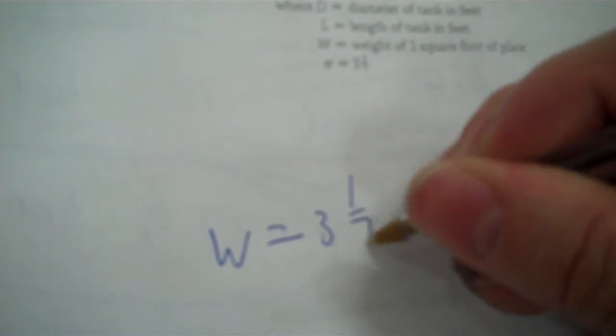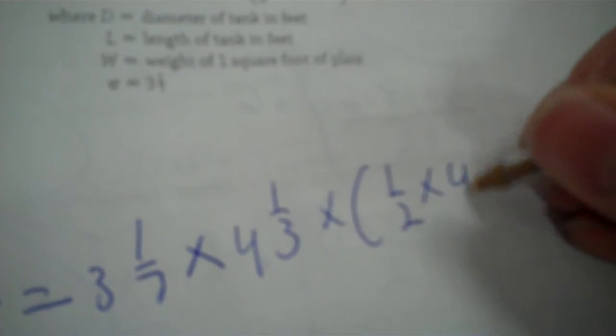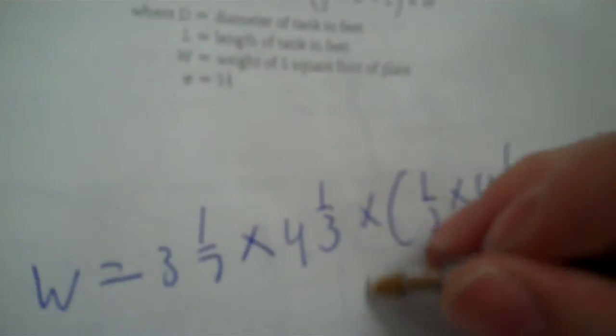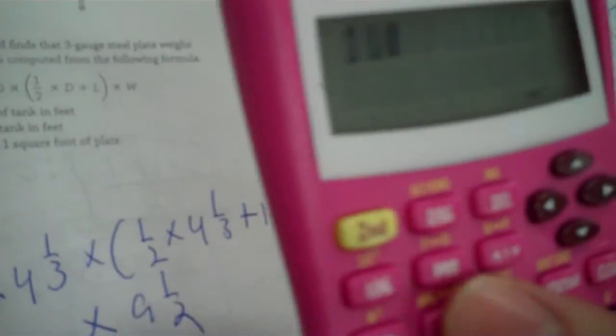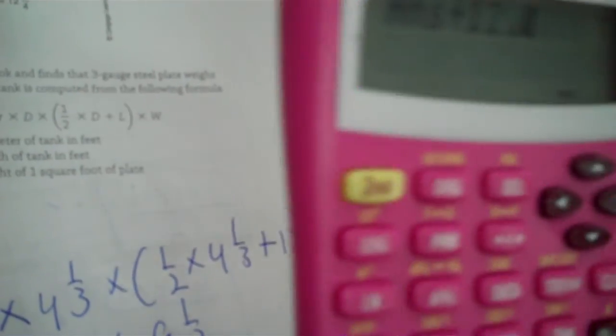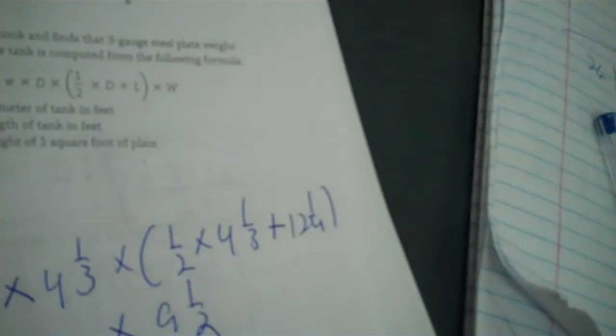So pi, 3 1/7. Okay, diameter is 4 1/3. Times 1/2, there's a diameter again, 4 1/3. Plus your length, 12 1/4. Times the width, which is, they tell us, or W is the weight per square foot, which is 9.5. Okay, parentheses, you've got times and plus, you have to multiply first. 1/2 times holds a greater value than addition does. Okay, 14 5/12. And the rest of the outside operations is just multiplication.